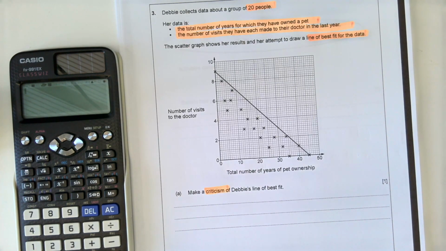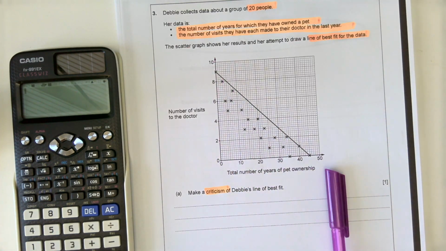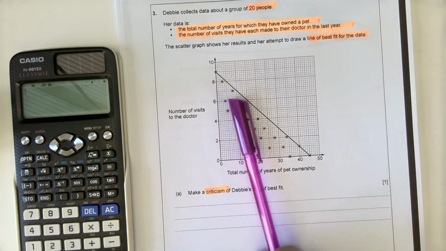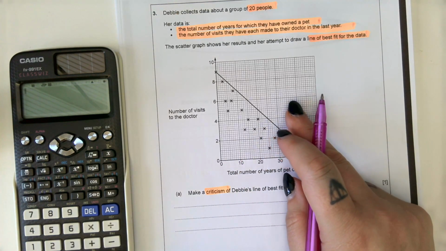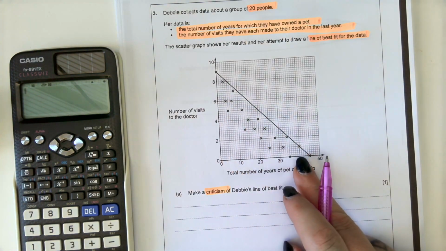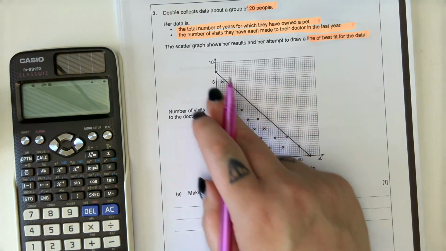So a line of best fit, the aim of it is to give us an average that follows the trend of the data that we could potentially predict from if we need to. Now, the line follows the trend of the data in terms of it's following the same direction. It looks like it's got a negative correlation. However, there are no points above the line. And when we're doing a line of best fit, if we're wanting an average to estimate from, we need to be roughly in the middle of all the points.